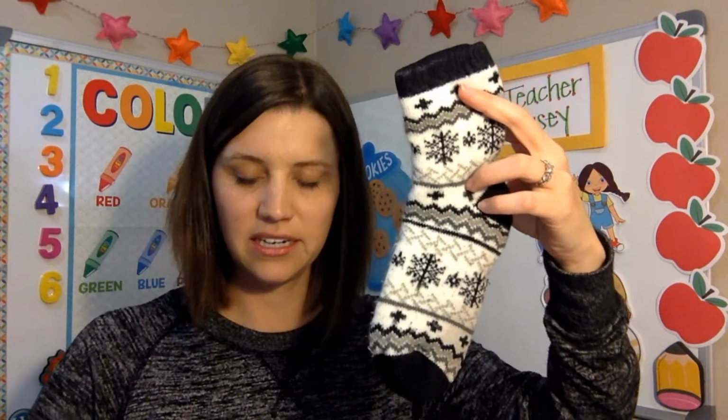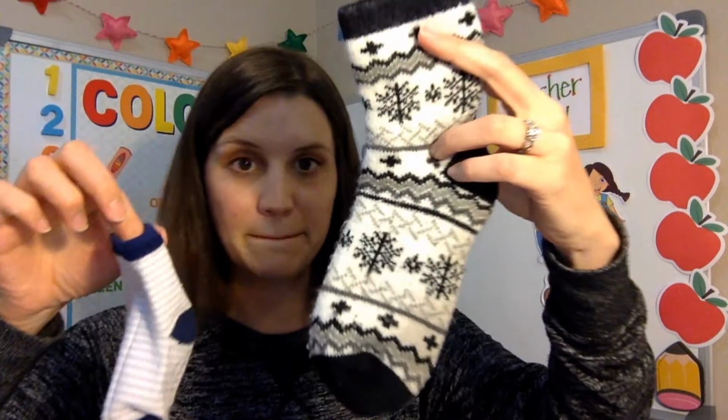Same thing. Here's a sock, my size sock, and here's one of my kids' socks. Big, small, right? And think about that for your students. What are some ways that you could help them understand things like wide and narrow? Do you have something in your house that is wide and something that is narrow that you can show that's just an everyday object but will get the concept across more clearly?